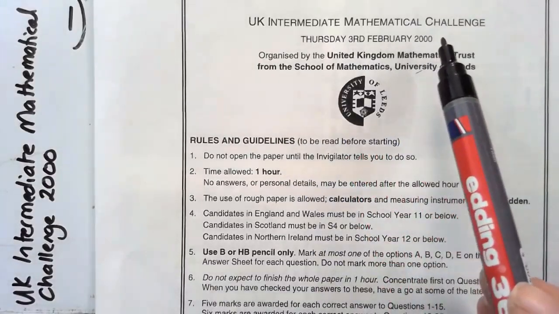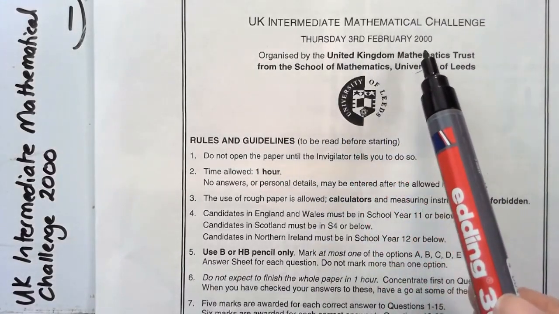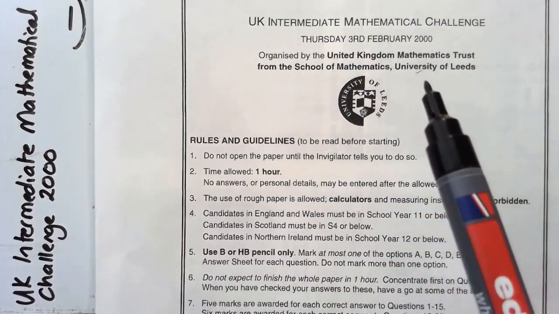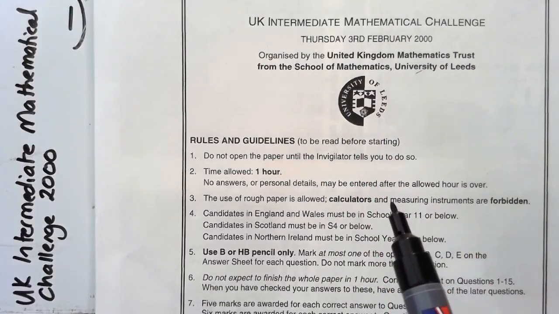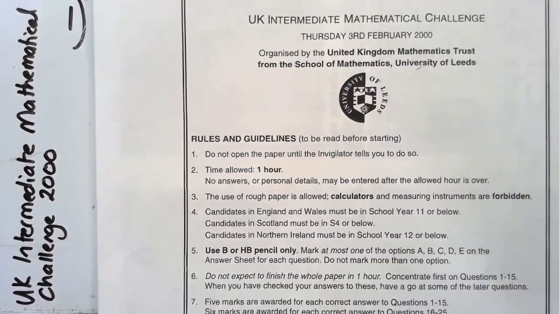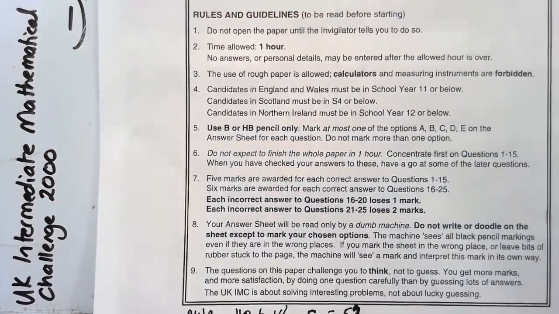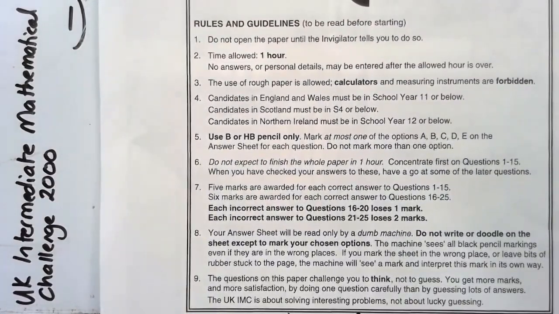I'm going to do a walkthrough of the UK Intermediate Mathematical Challenge, February 2000. What I'm going to do is go through my worked examples, one question at a time, and talk you through how to answer each question. If you want to read the rules and the guidelines for this paper, you are welcome to pause the video now. We're going to go straight to question 1.